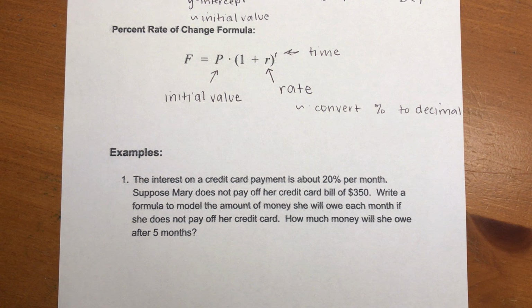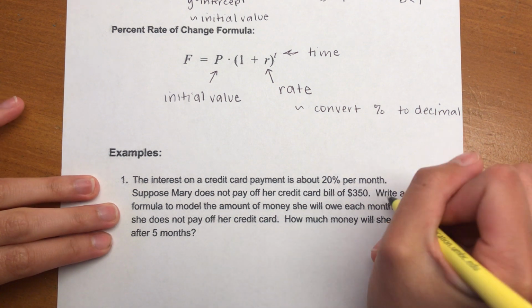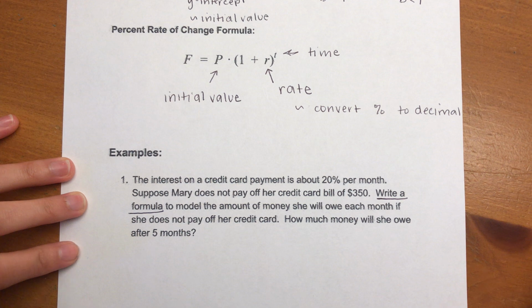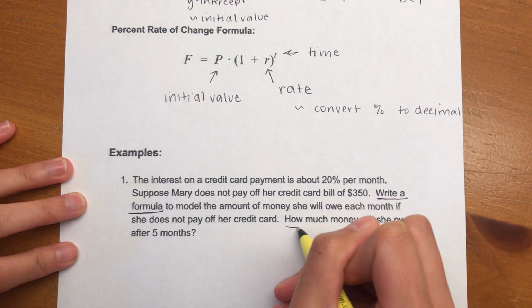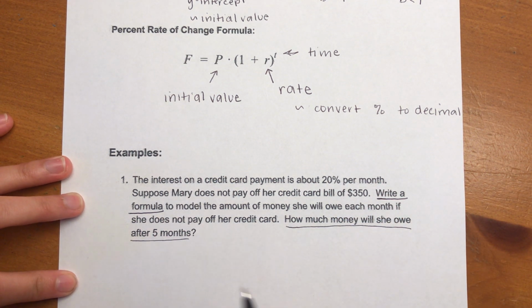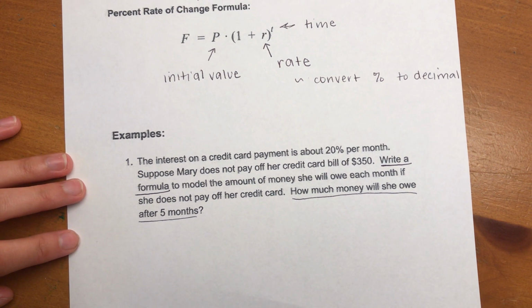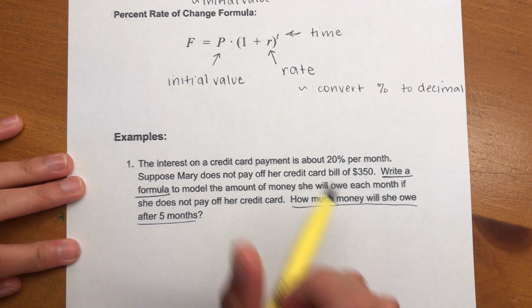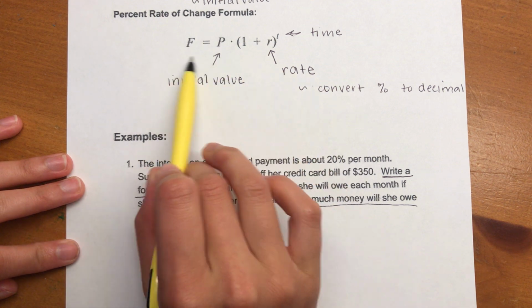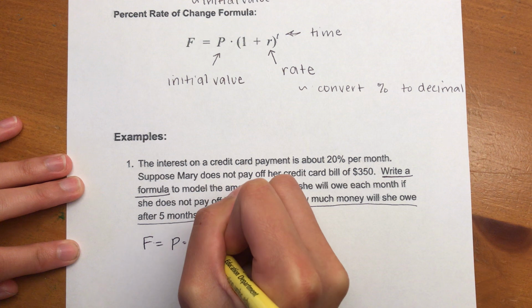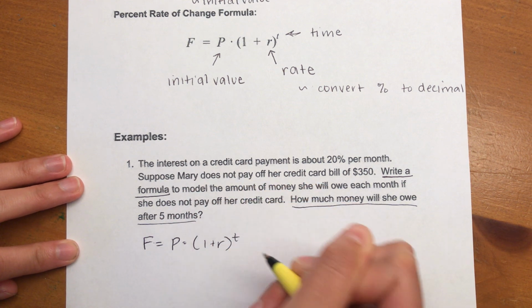Okay, so what are they asking us to do? First, we need to write a formula. Then we're going to need to figure out how much money will she owe after 5 months. All right, so let's start with writing the formula. We know our formula is going to be in this basic form, right? F equals P times 1 plus R to the T.